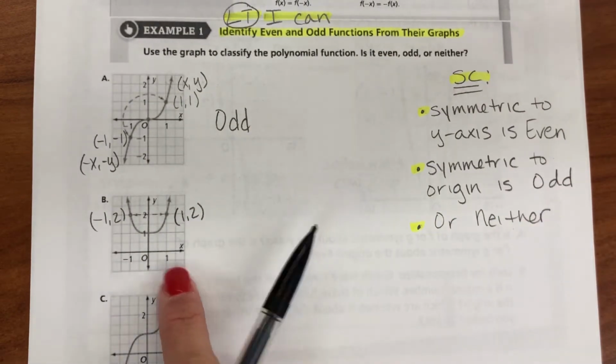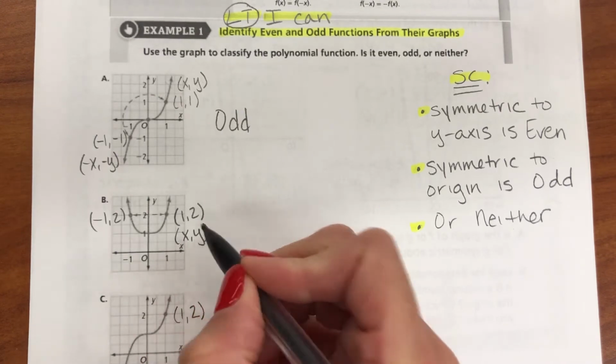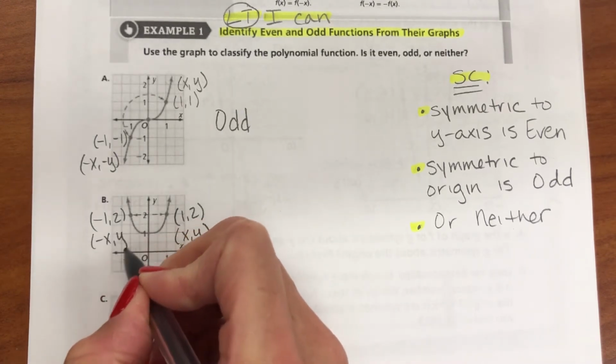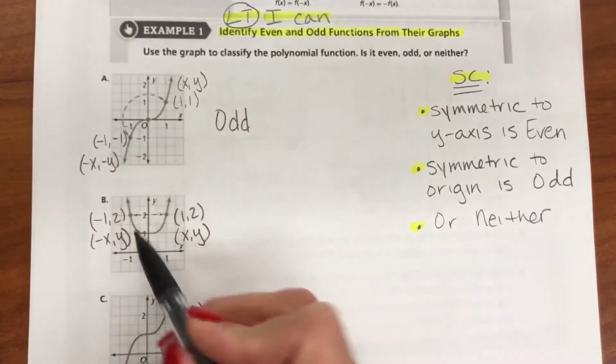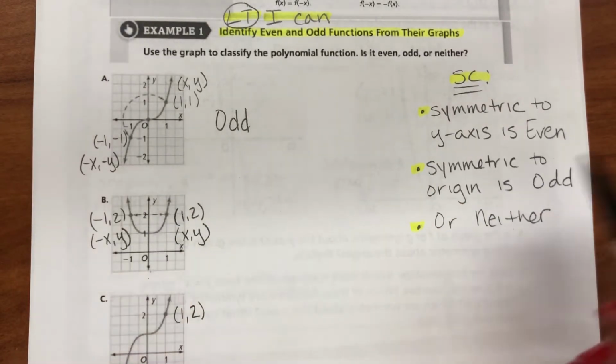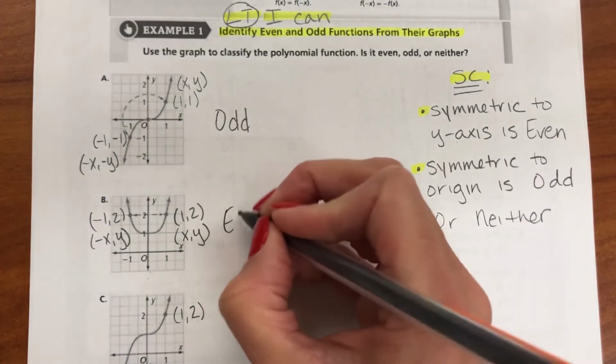All right, next one. Positive 1, 2, xy became negative xy over here, reflected over our axis of symmetry, which is the y-axis. So symmetric to the y-axis is even.